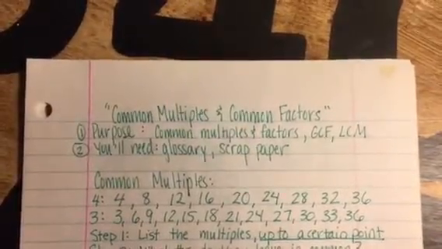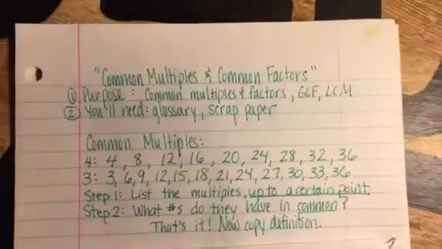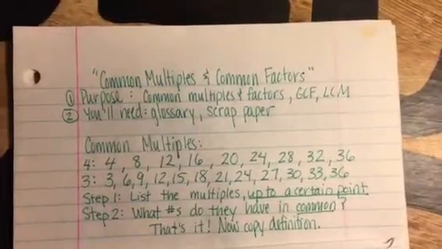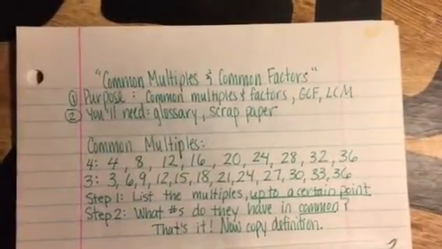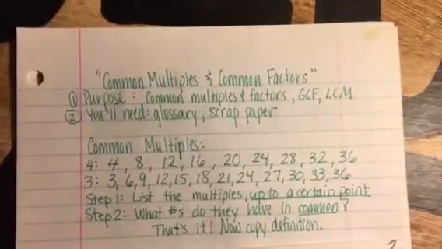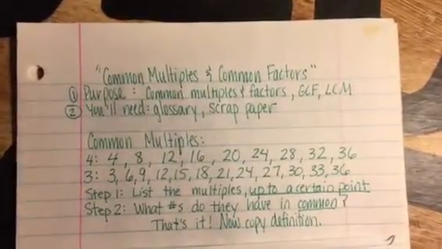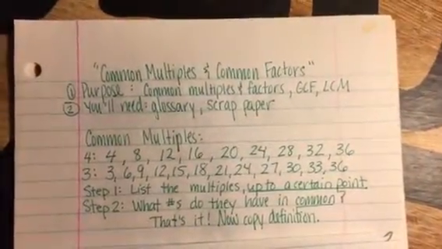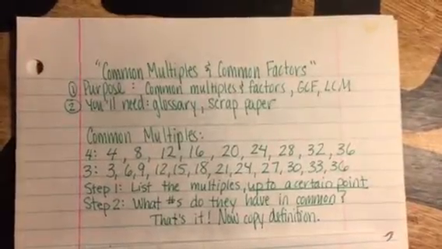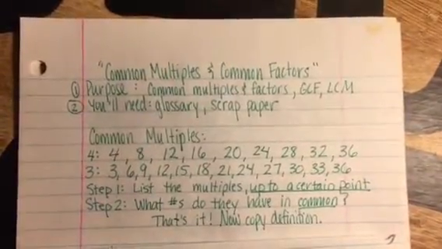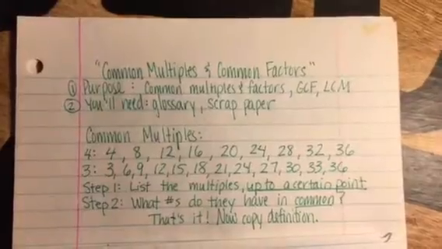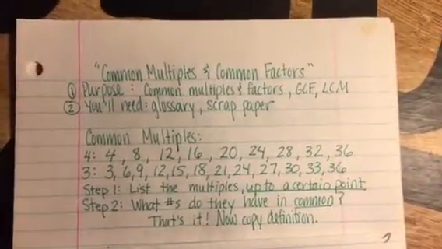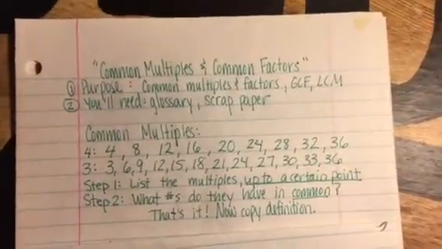So let's start with common multiples. How to find common multiples is to list the multiples of two or more numbers up to a certain point. I say up to a certain point because multiples could go on and on to infinity. So usually you're told to list the first 6 or list up to 100. So I've listed the multiples here, of 4 and 3.